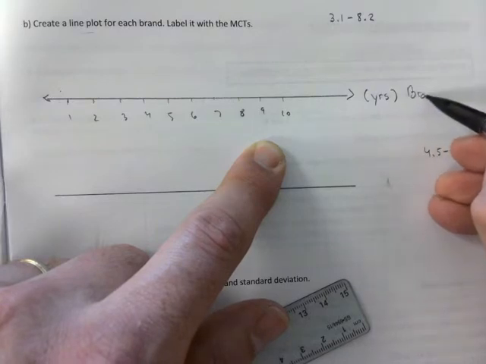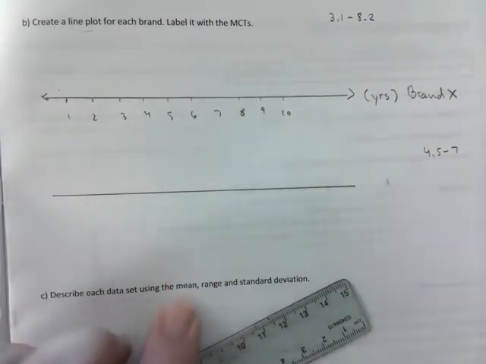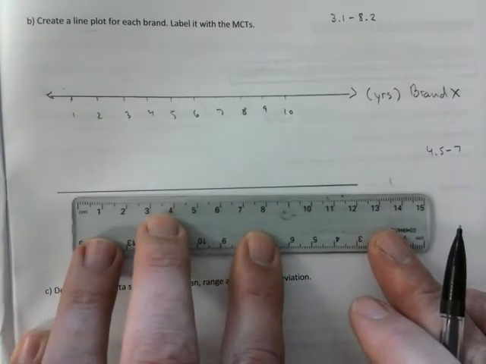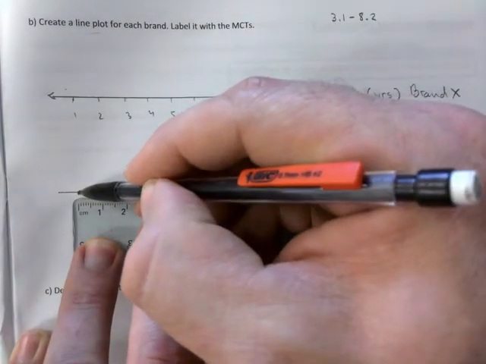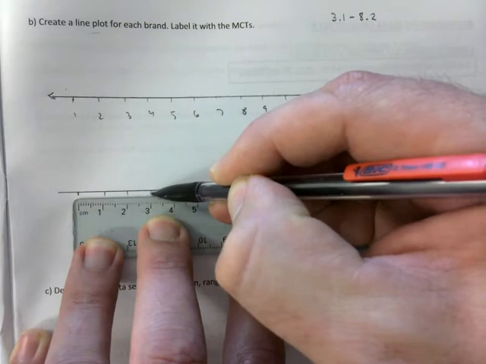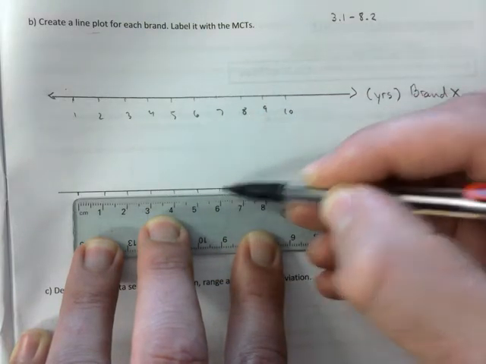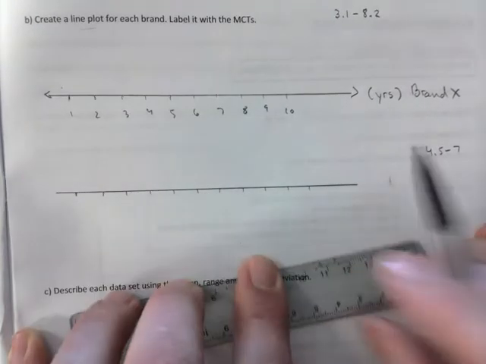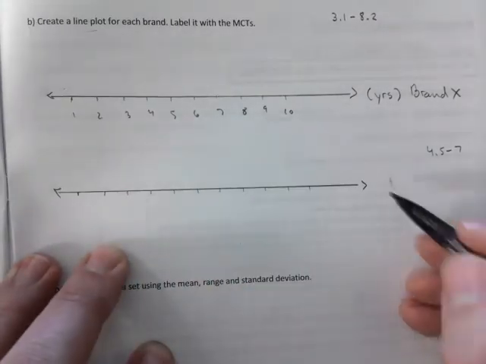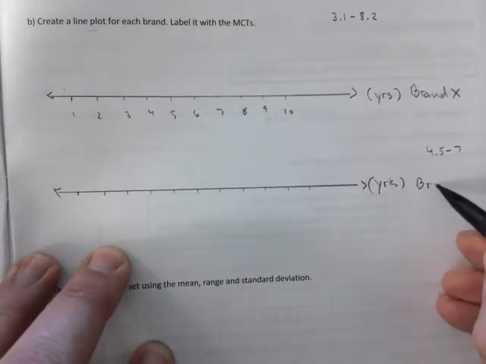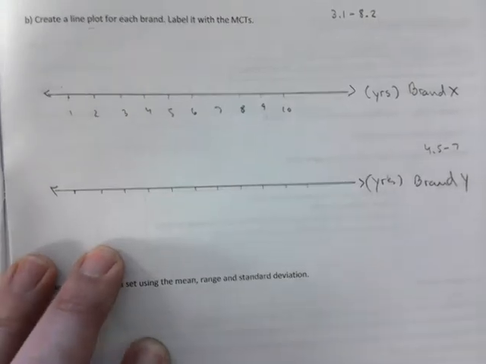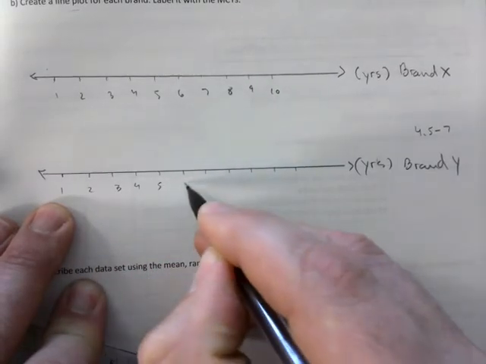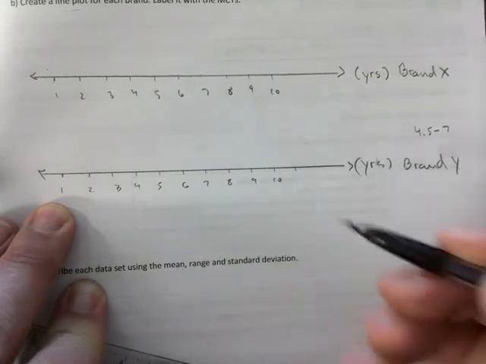We can also say that this is brand X, lifespan of brand X. I will do the same thing below here. Watch. I'm going to start right there. Ideally, if you're comparing, you want to have the same scale. But it's not necessarily wrong if you don't. So this is in years, and this is brand Y. Okay. And I'm going to go 1, 2, 3, 4, 5, 6, 7, 8, 9, 10. Good enough.